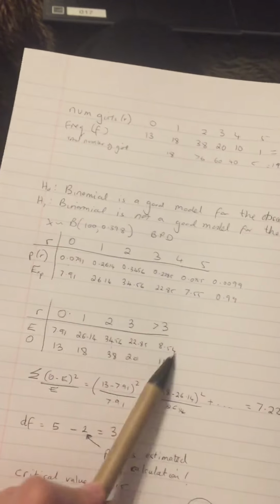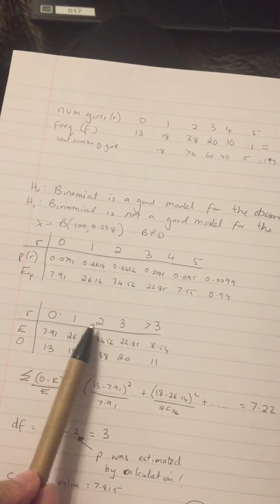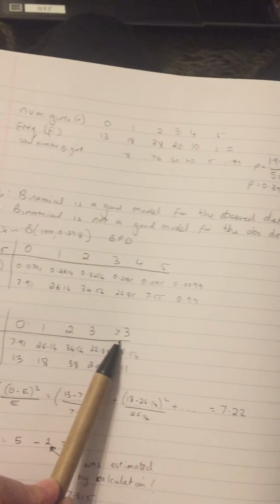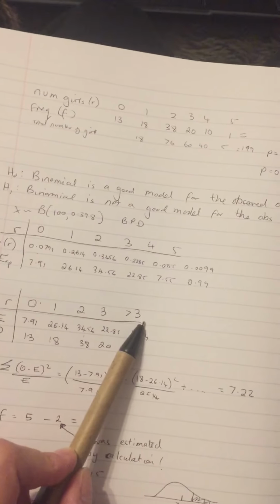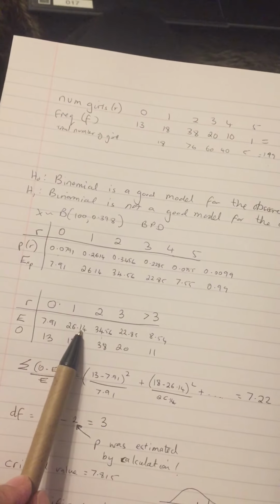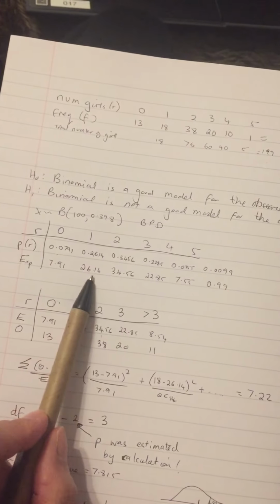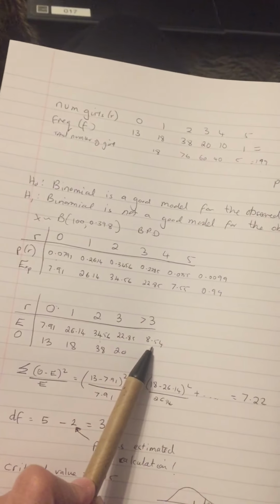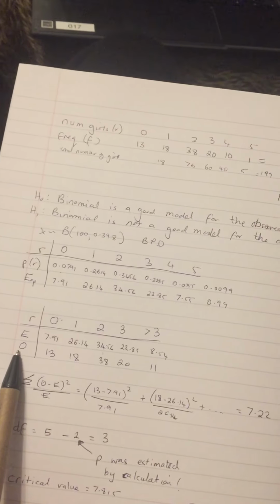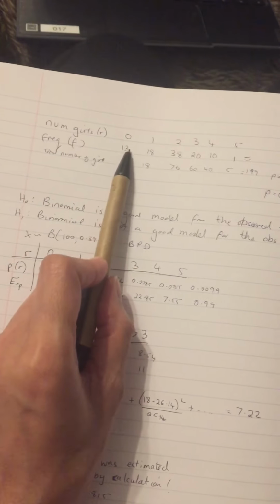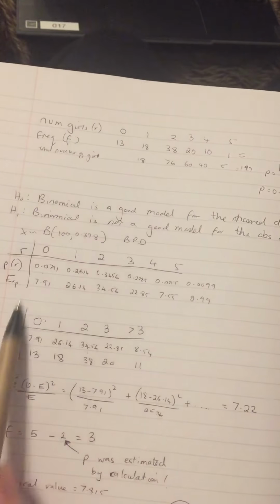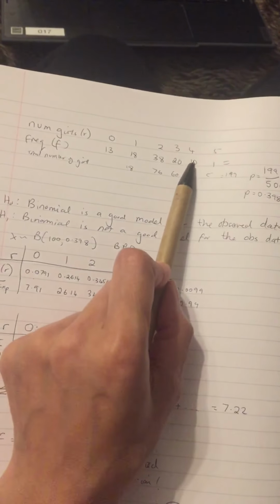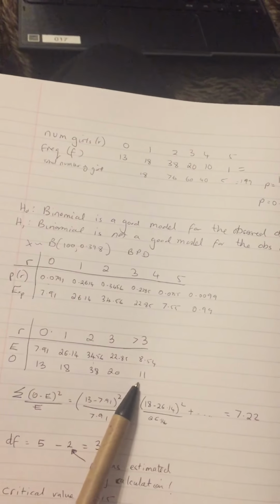So I've written the table again, 0, 1, 2, 3. Instead of writing 4 and 5, I've just written 'more than 3'. Then I've written down the expected numbers, so 7.91, and so on, and I've added these last two together to give me 8.54. The observed values come from the original table there. I've just combined the final two, 10 and 1, to give me 11.